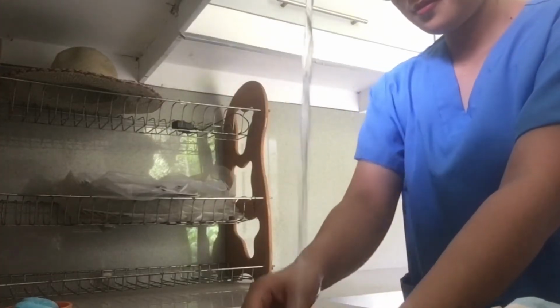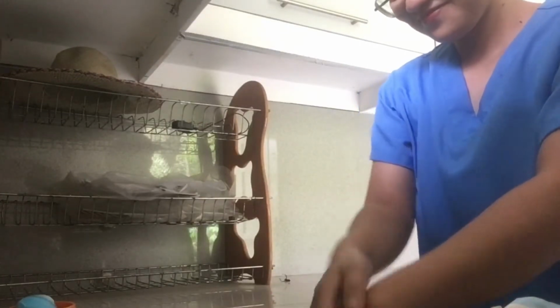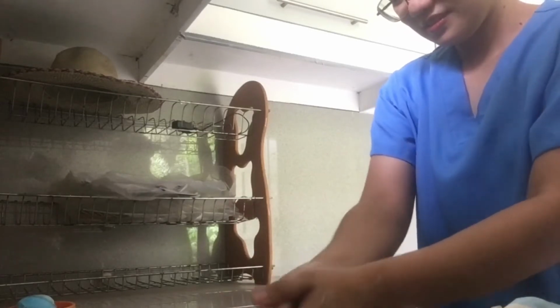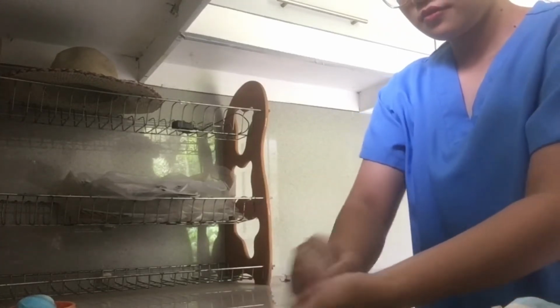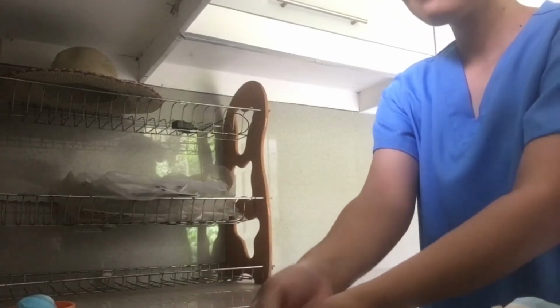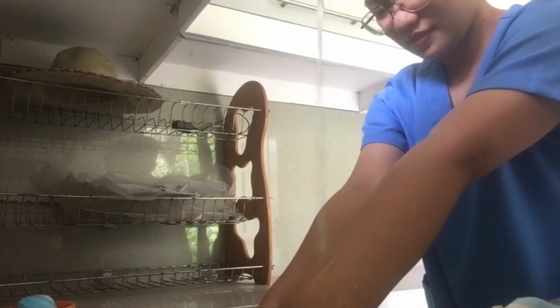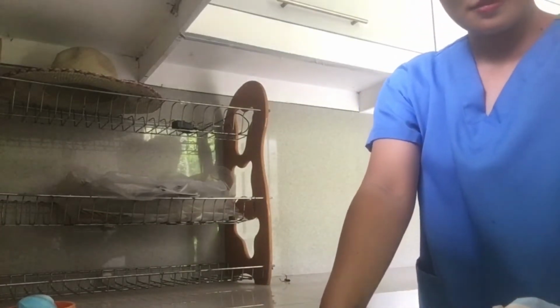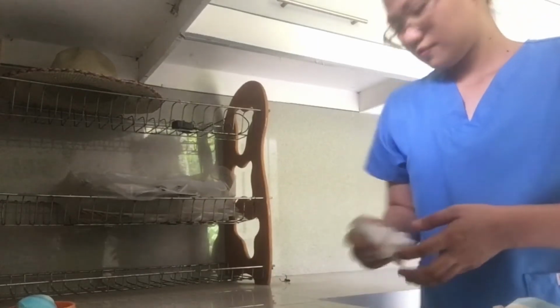First, we need to perform hand washing. Next is to gather all equipment and materials needed.